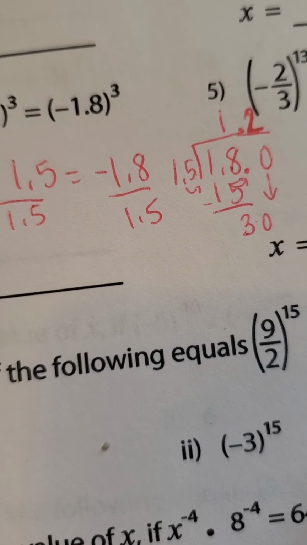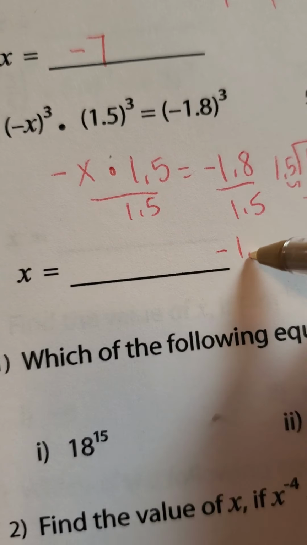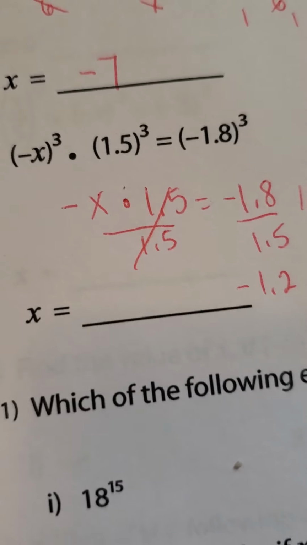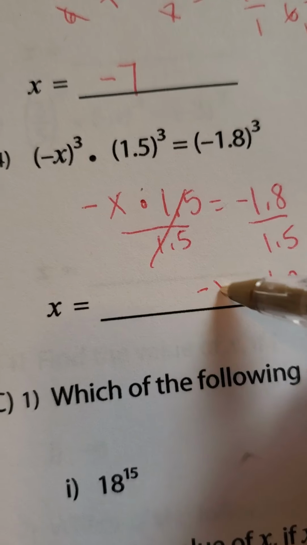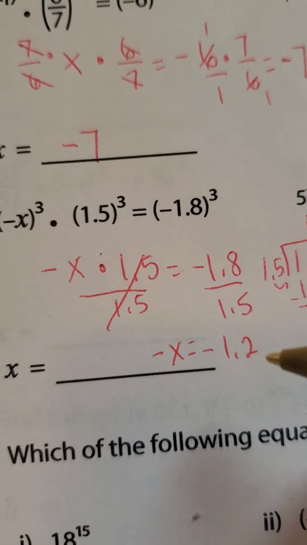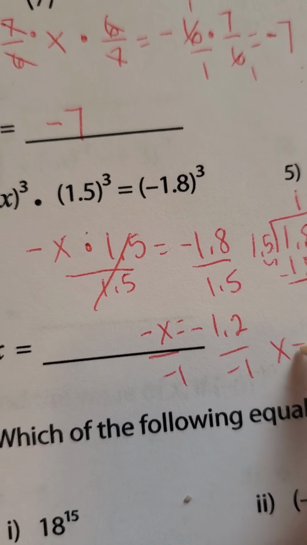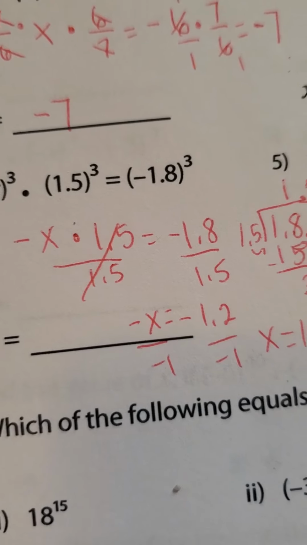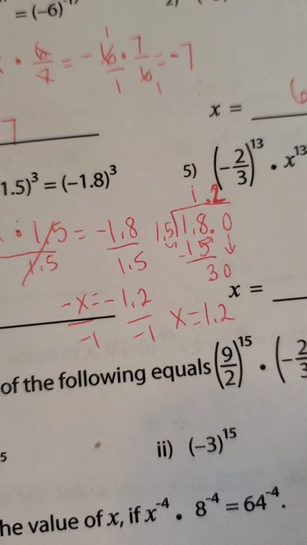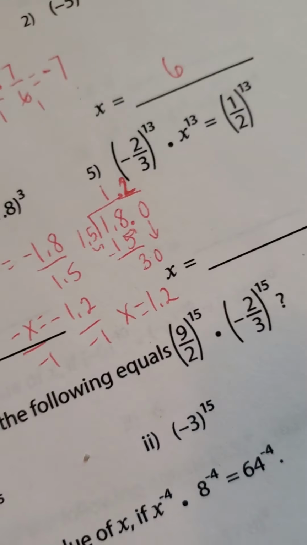Negative 1.2. Okay, so that's for the right-hand side, negative 1.2. But look at what's left on the left-hand side, negative x. So x is not quite by itself yet, and again, I need to divide by negative 1 to get x equals 1.2, positive 1.2.